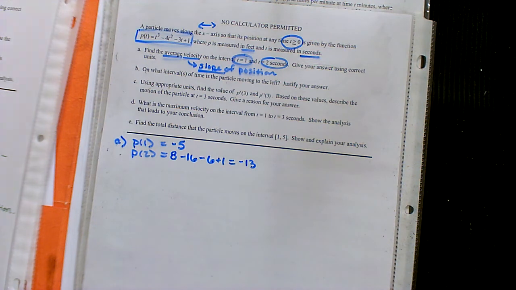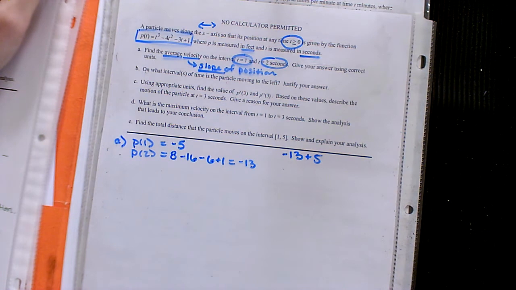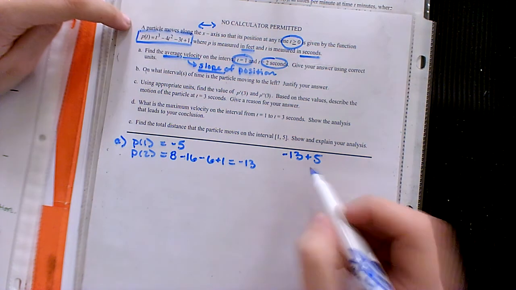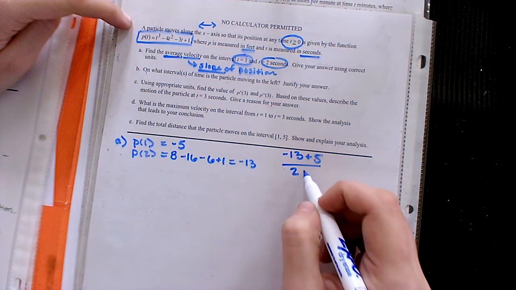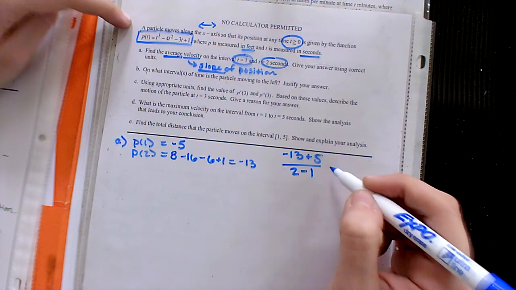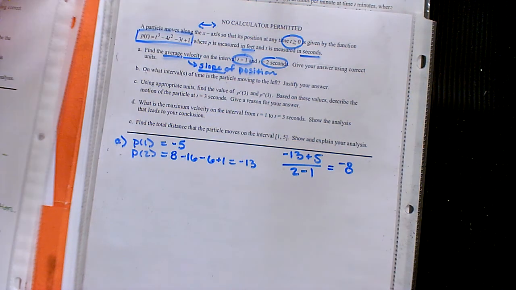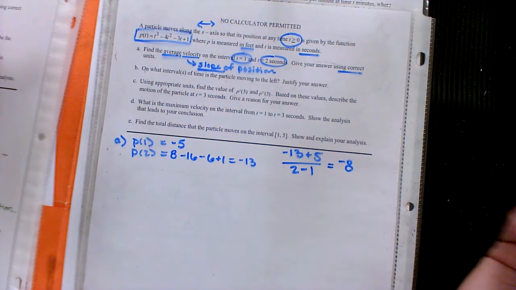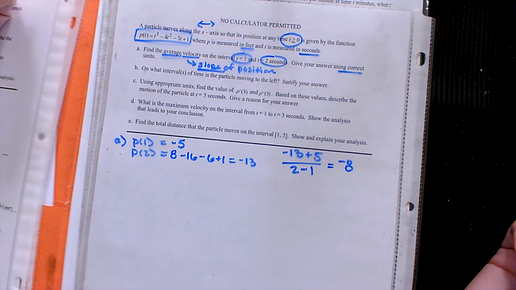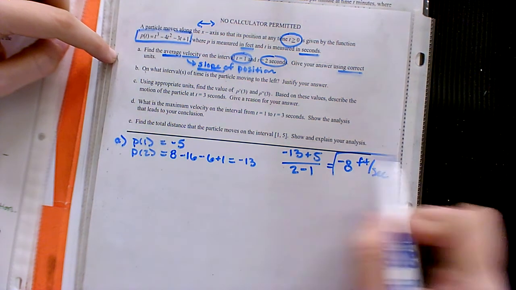Okay, so we have our 2 points. We're going to find our slope. So we need the change in the y's. You're subtracting negatives, so make sure you change it to a plus. Over the change in the respective x's. Looks like we'll get negative 8 over 1, which would be negative 8. Now they do want units. So this negative 8 is an average velocity, so we're going to need a velocity unit. Feet per second. Good.